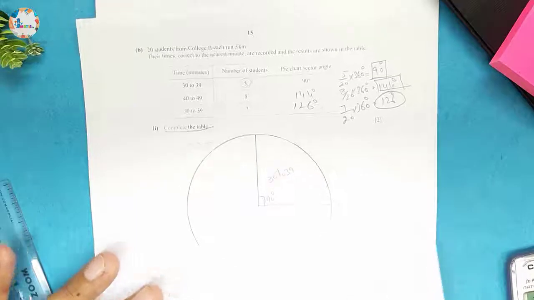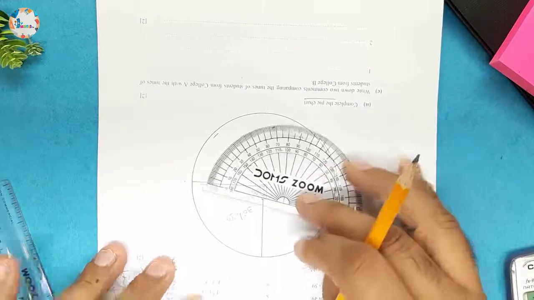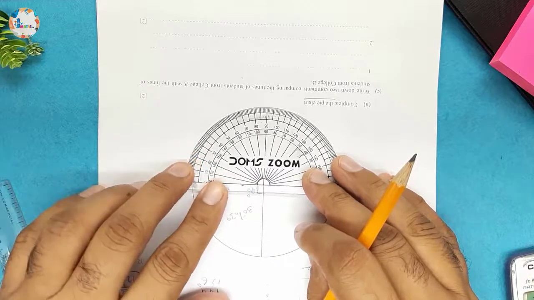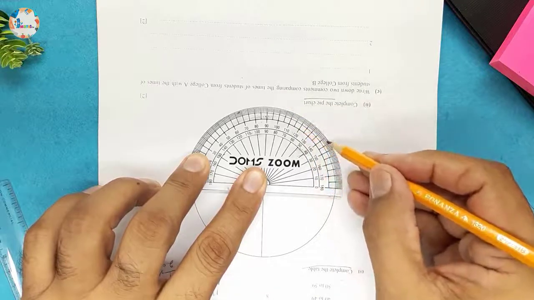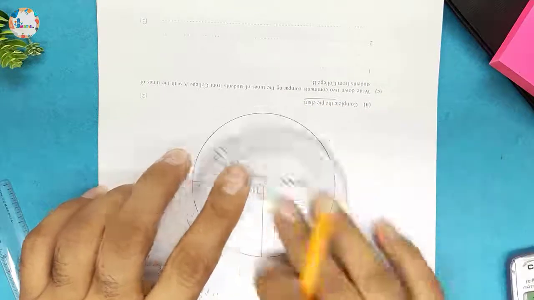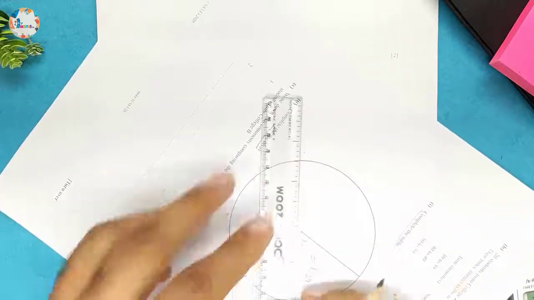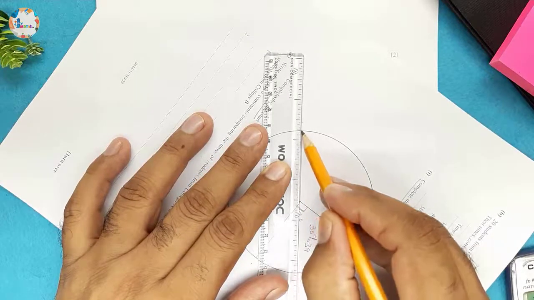And next is 144. For 144 we can rotate the page, and fix the protractor over here. Then 144 will be over here, and we can draw a line like this. So from here our line will be up to the circle.